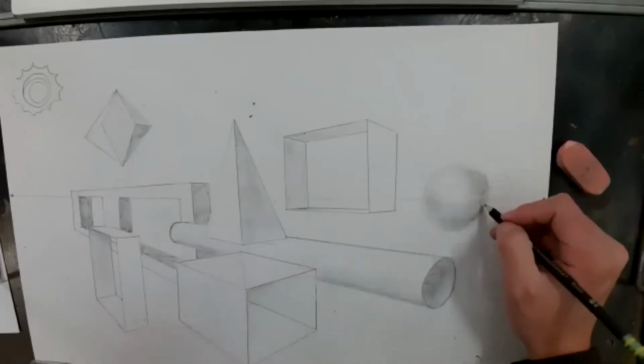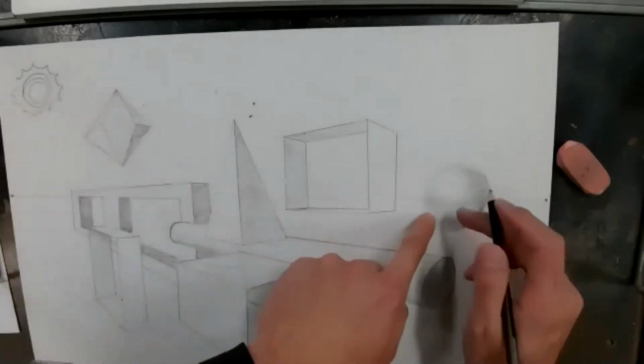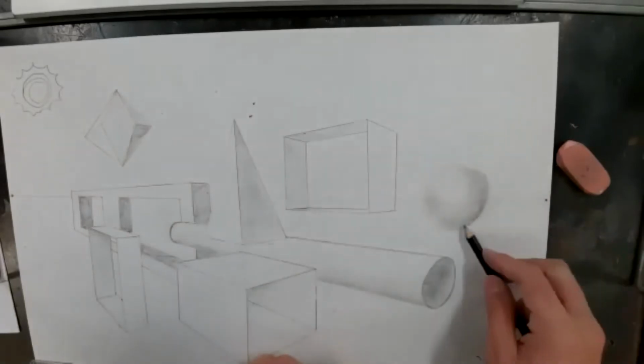So this is a sphere using the light source. So you see the light is hitting it right there, but the shadow is on this side.